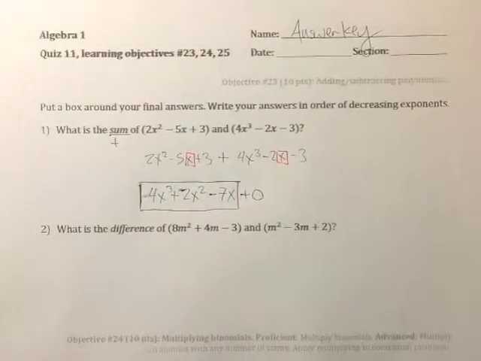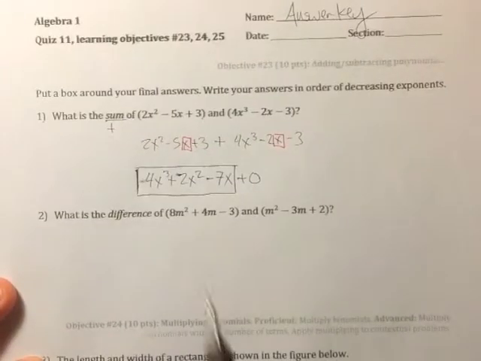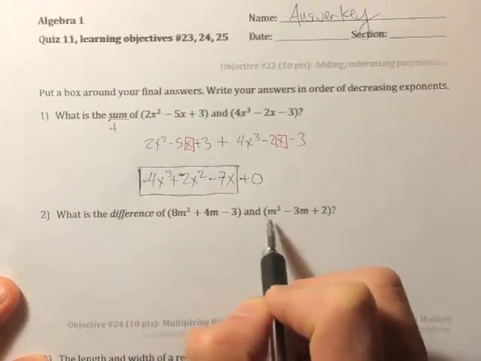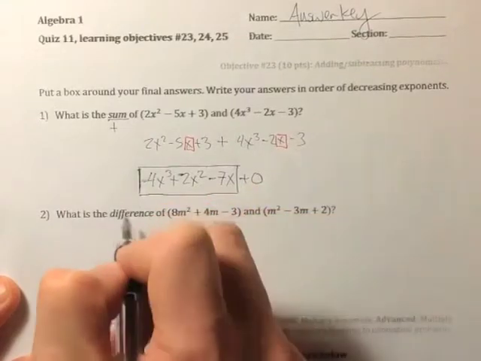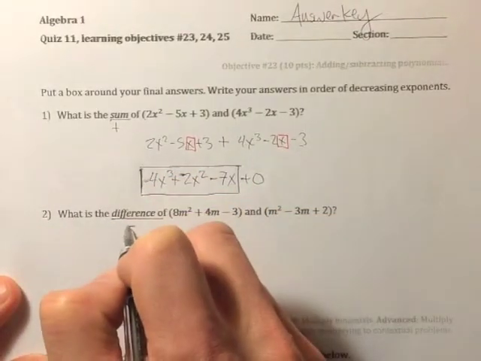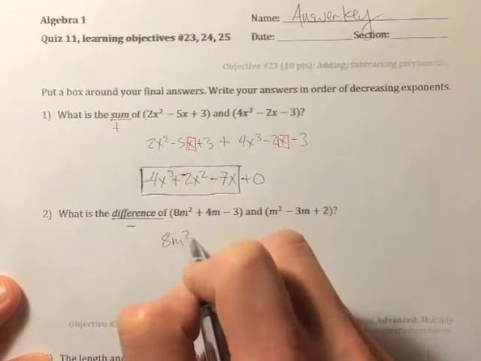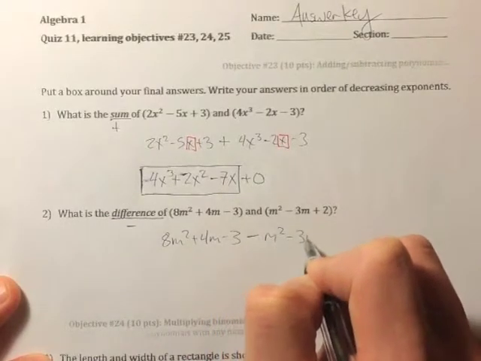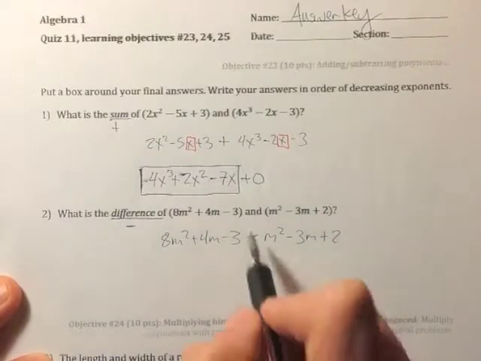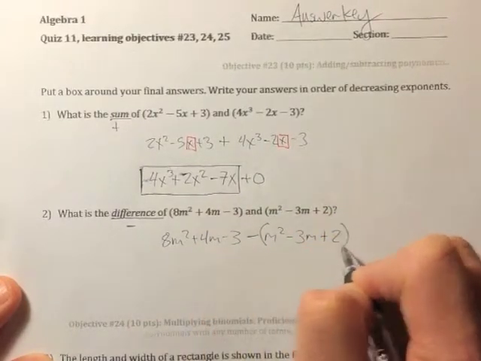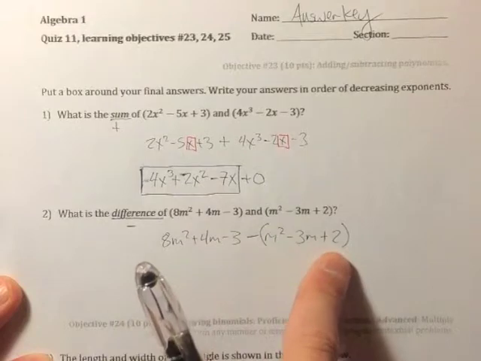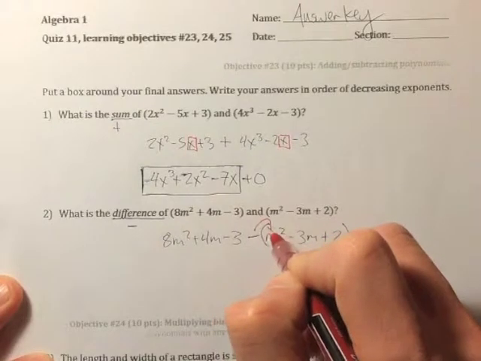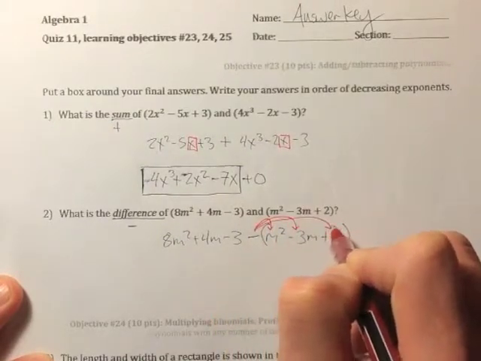Alright, let's look at the next one. In problem number 2, we are asked to find the difference of 8m squared plus 4m minus 3 and m squared minus 3m plus 2. Difference is the key word that tells us to subtract. So we're going to take 8m squared plus 4m minus 3 minus m squared minus 3m plus 2. But we have to be careful here. We are actually subtracting this whole polynomial, and we need to put it in parentheses to indicate that we need to distribute that minus sign to everything in the second polynomial.